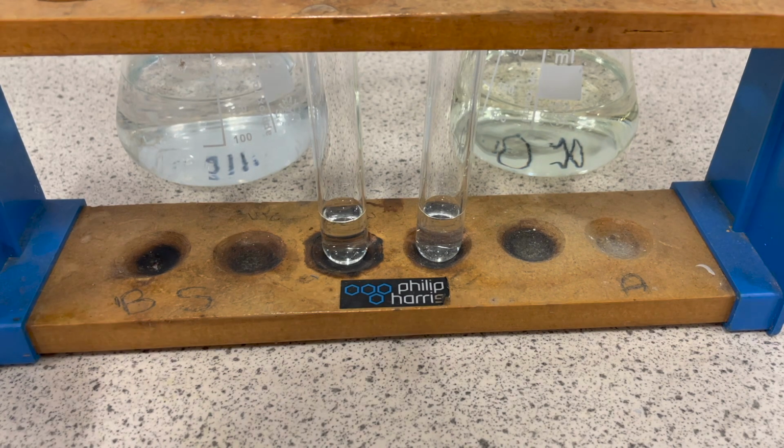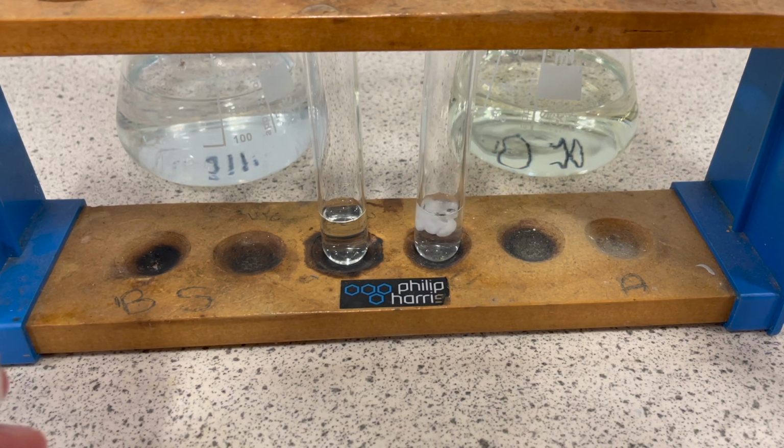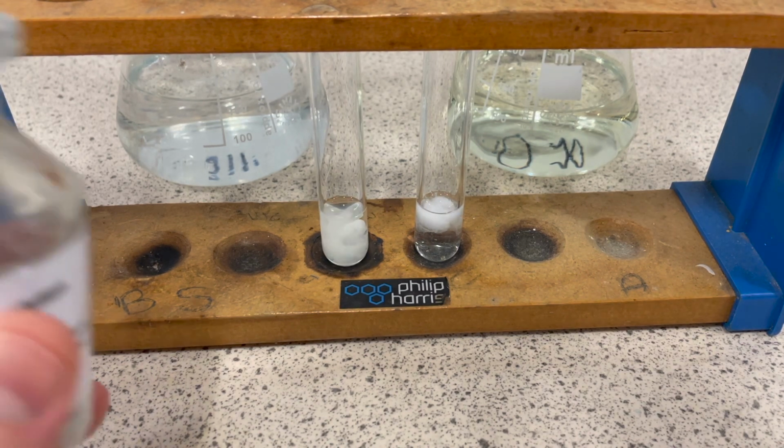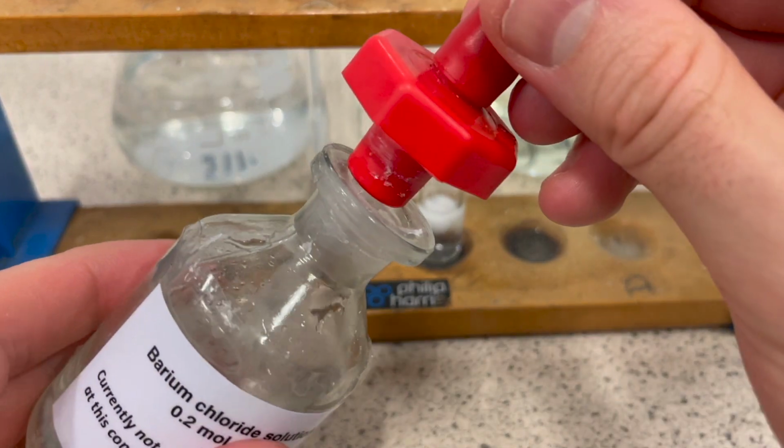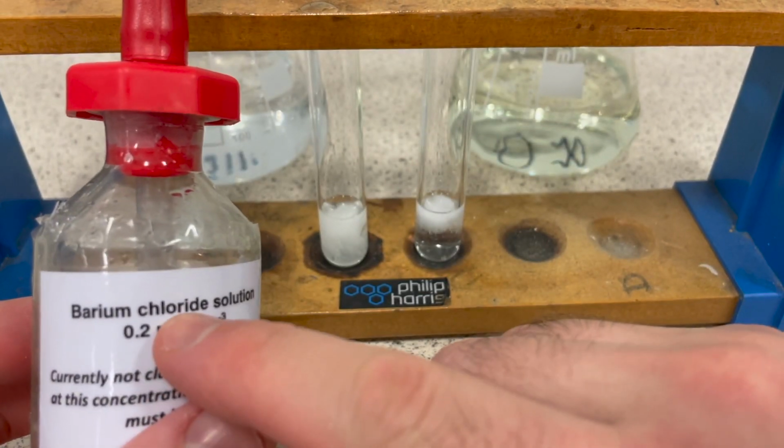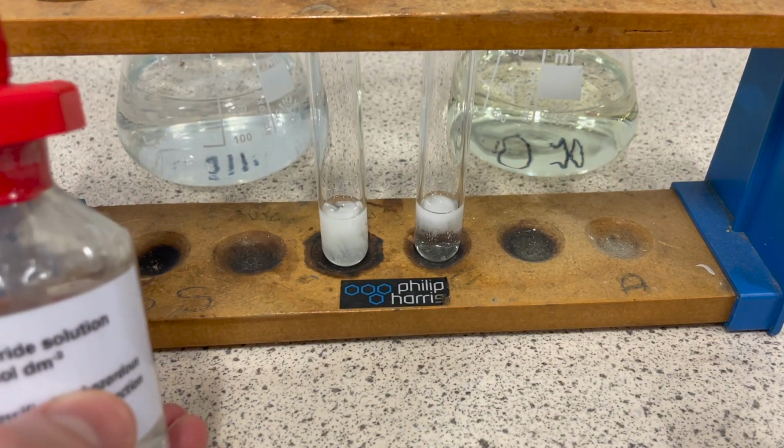Let's have a look. Boom. White precipitate must be a sulfate. Okay, so white precipitates with barium chloride indicate that we're looking at sulfates.